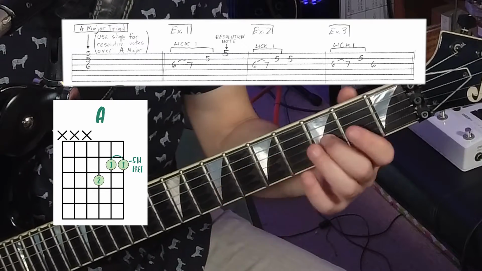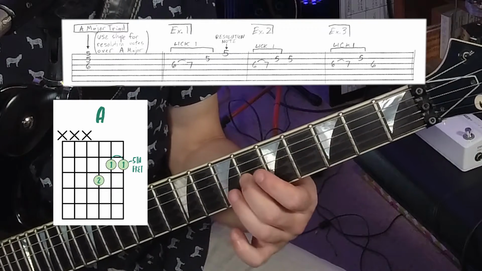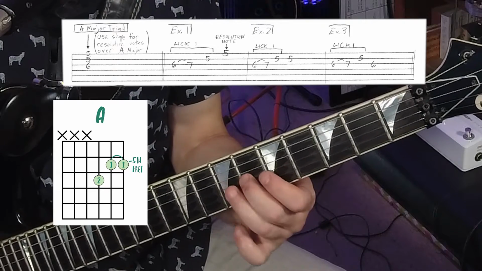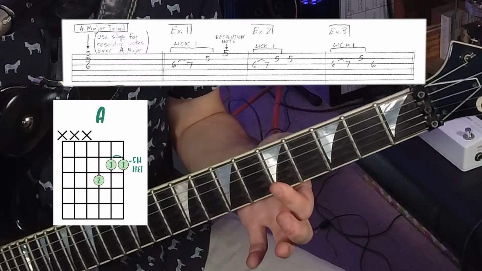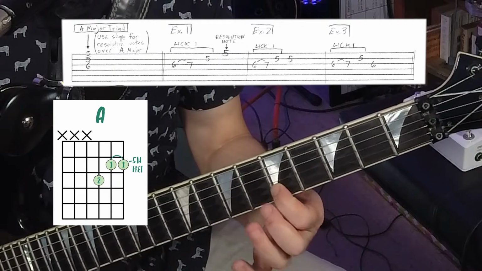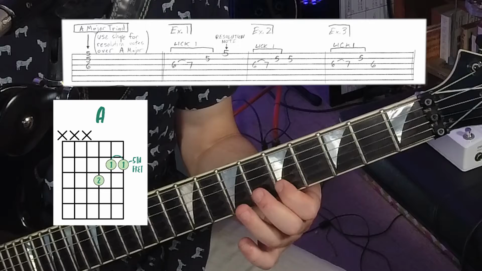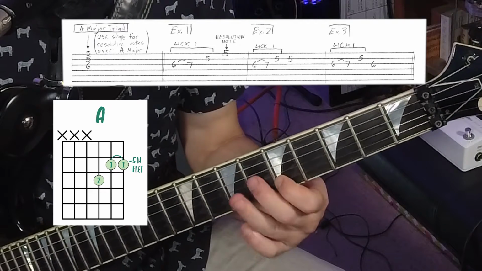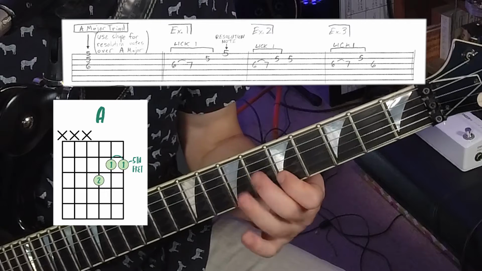But we're going with just the triad for now. So I can go to the bottom string there, the 2nd string, or the 3rd string. Any note from that triad.